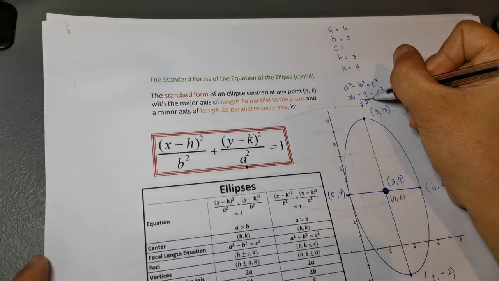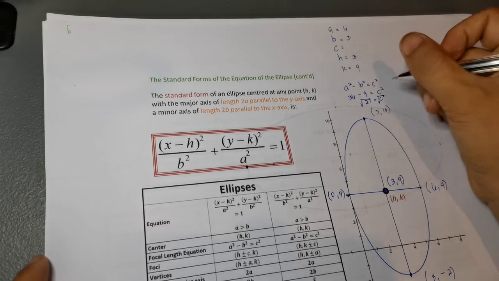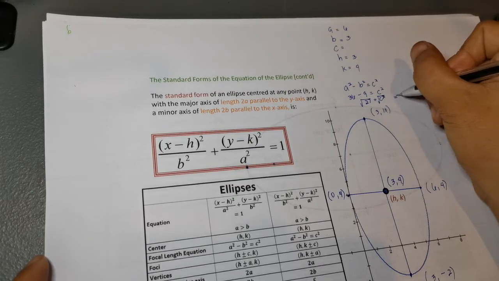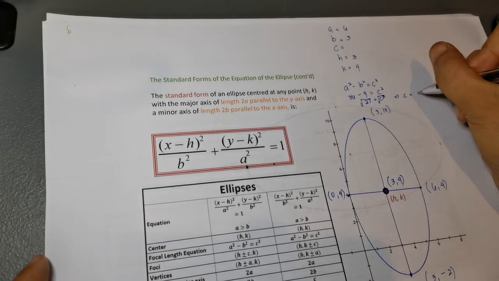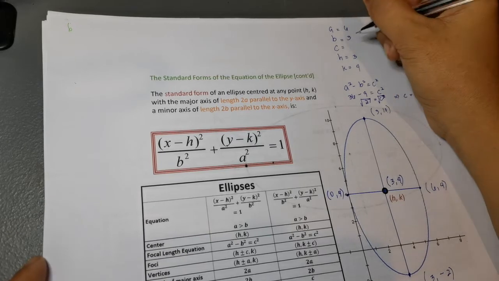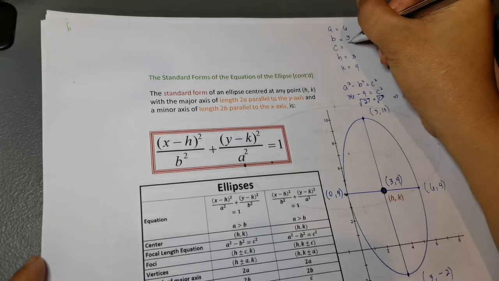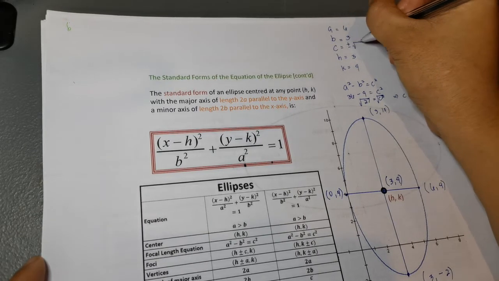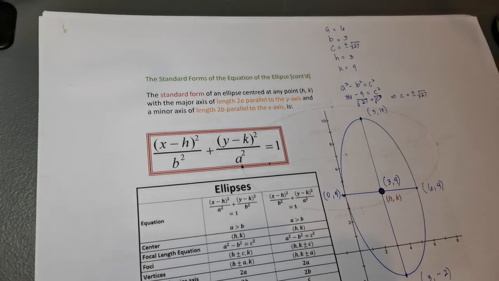So, we have to extract the root of our 27 to get the value of C. So, we have C is equal to positive and negative square root of 27. There you go, people of the Philippines.